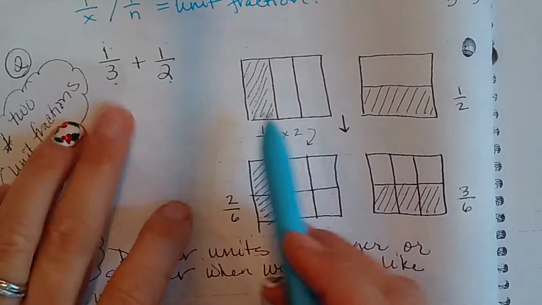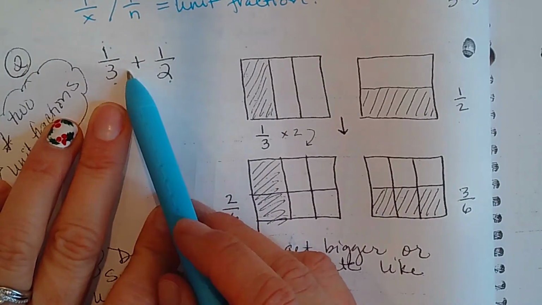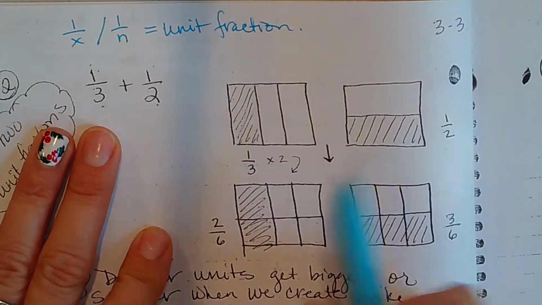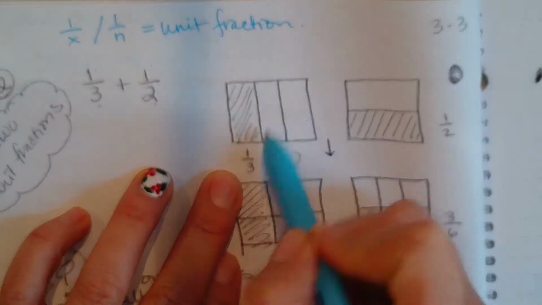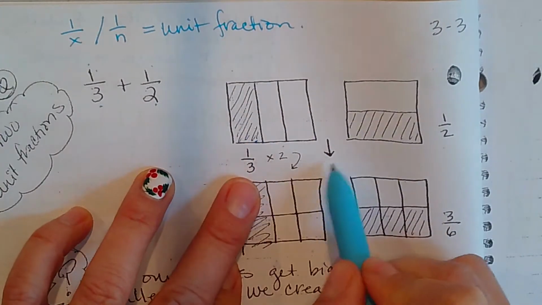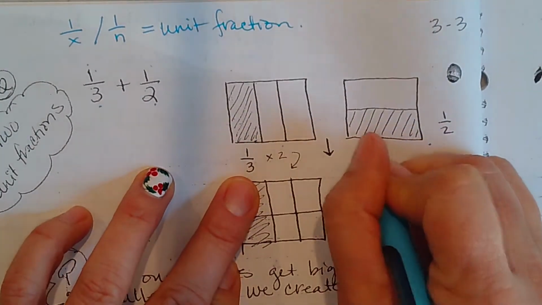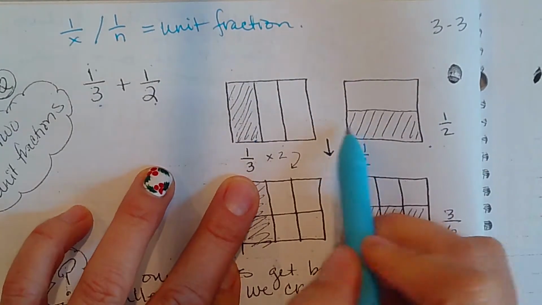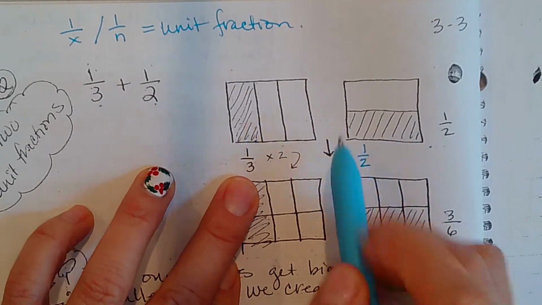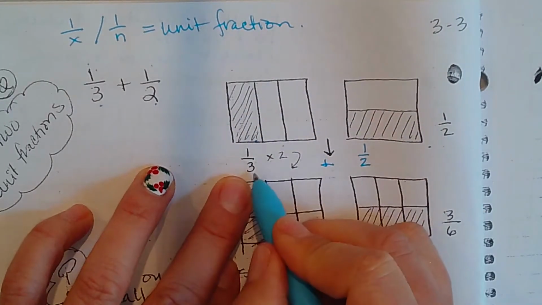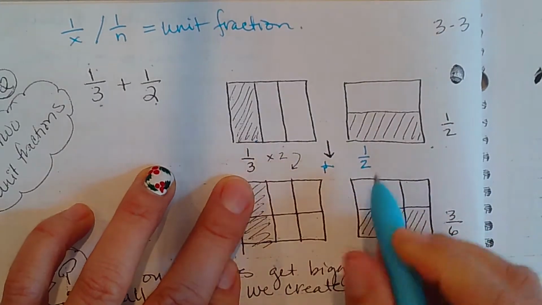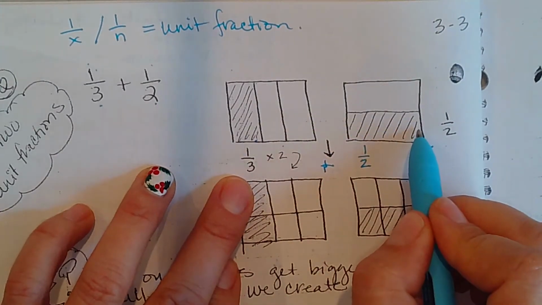All right, so now I have my unit fraction of 1/3 plus my other unit fraction of 1/2. I cut up and illustrate 1/3. Now my second fraction, I'm illustrating going horizontally. So I'm going vertically here and horizontally here. So 1/3 plus 1/2, and I'm demonstrating it this way.